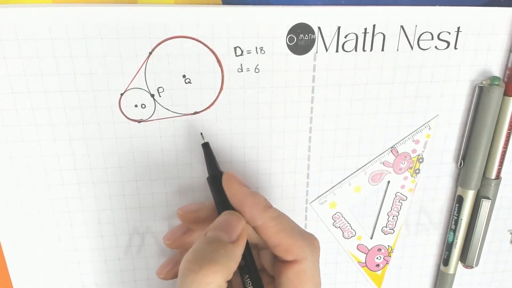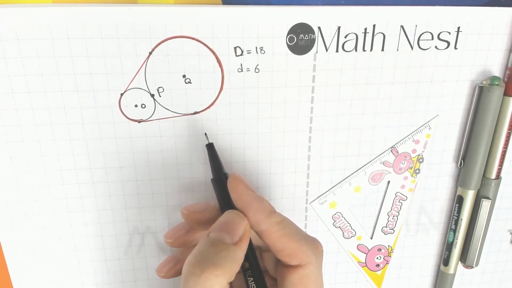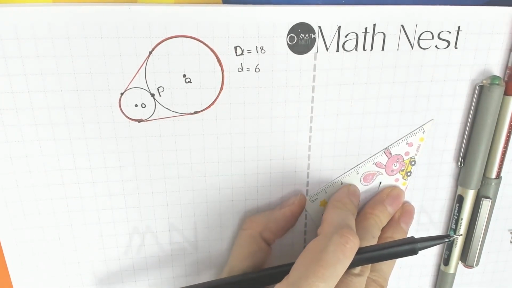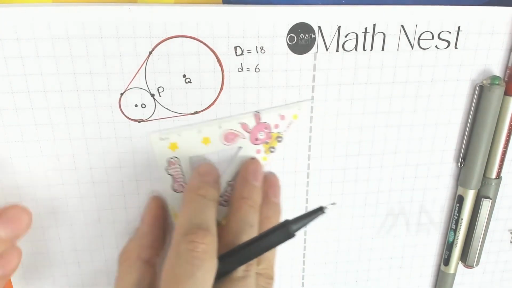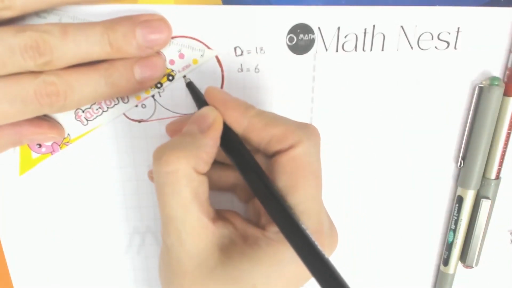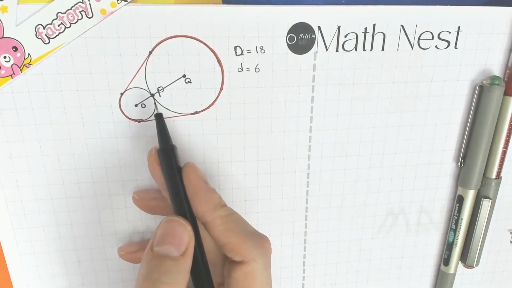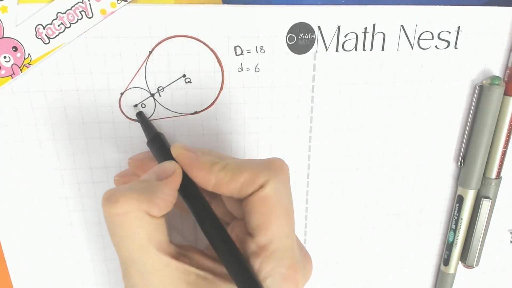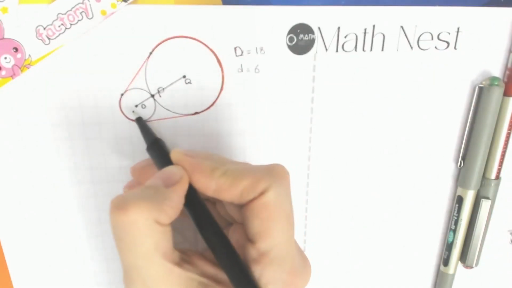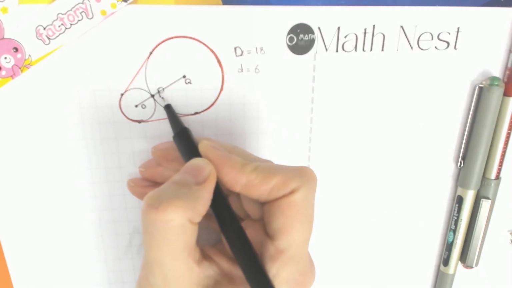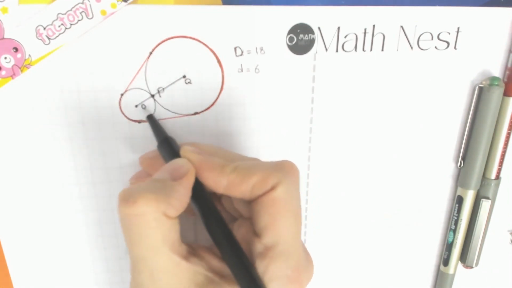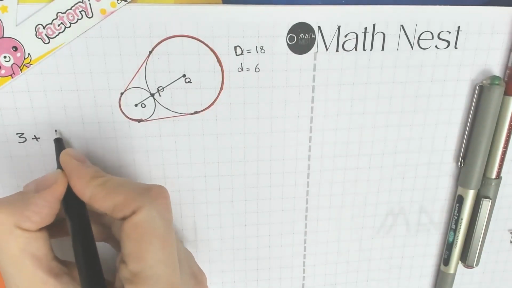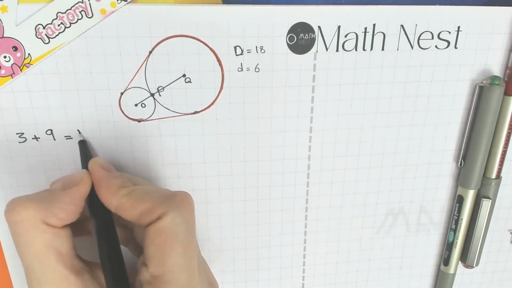Well, to solve it, we use mathematical theorems and simplify the problem for ourselves. First, we connect the centers of the two circles together. Since the two circles are tangent, the length of the line segment OQ equals the sum of the radii of the two circles, which is 3 plus 9, namely 12.